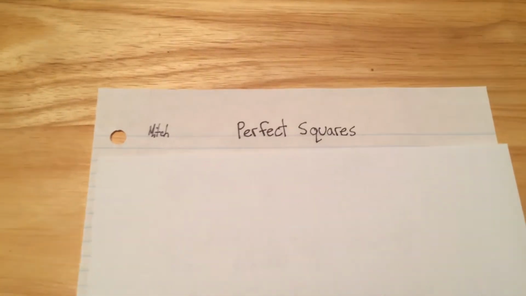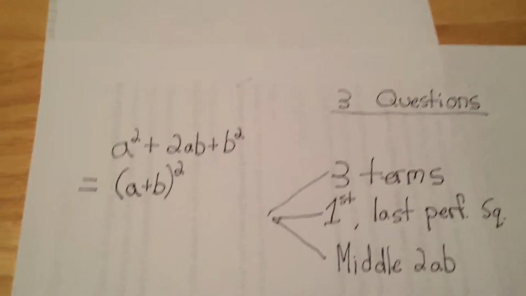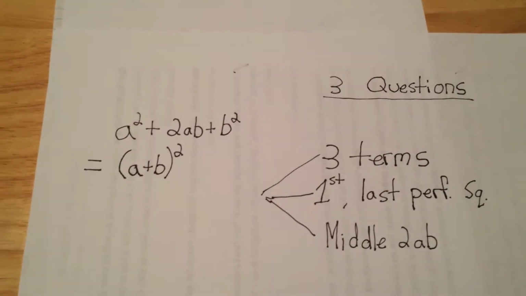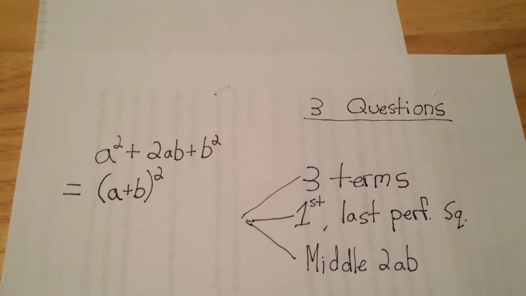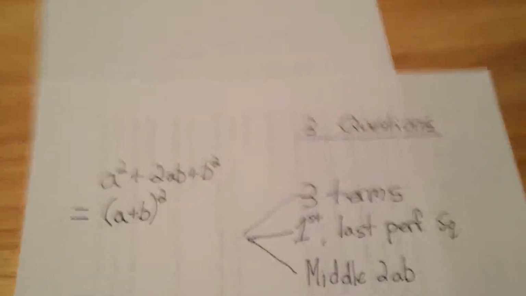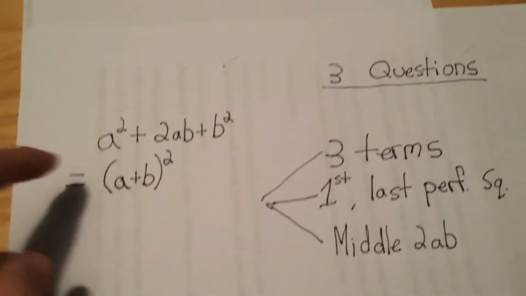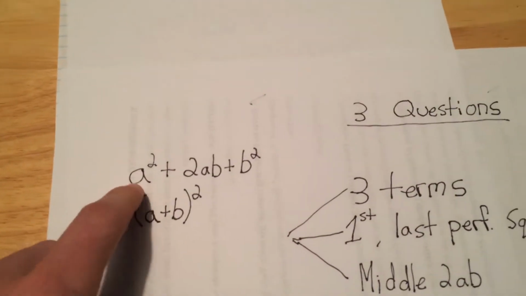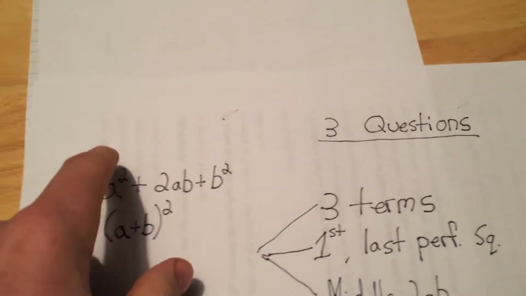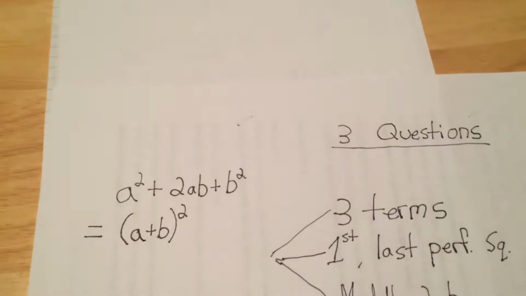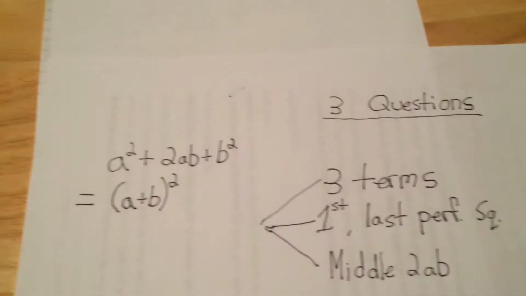So here's one special case called perfect squares. Let's begin. A perfect square looks something like this. It has three terms. The first and the last are perfect squares, and the middle term is 2ab. But let me explain that real quick. A squared, so the square root of a, and the last term, if you times them together and then times it by 2, you'll get your middle term.